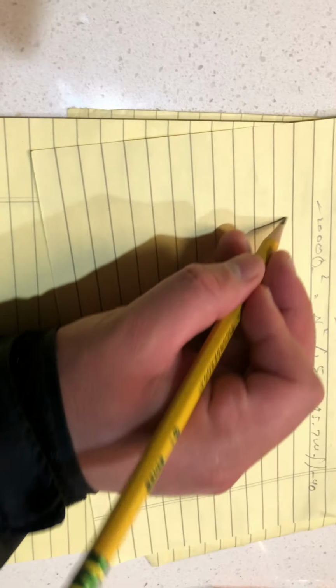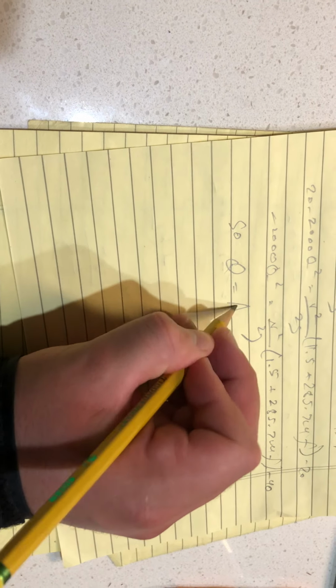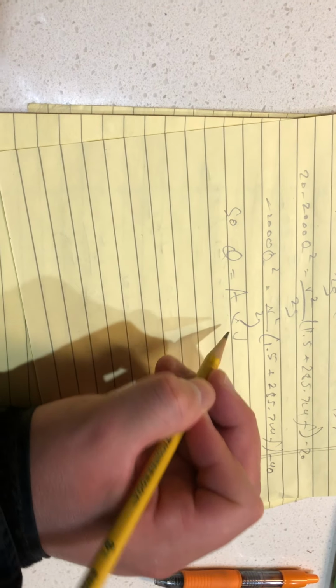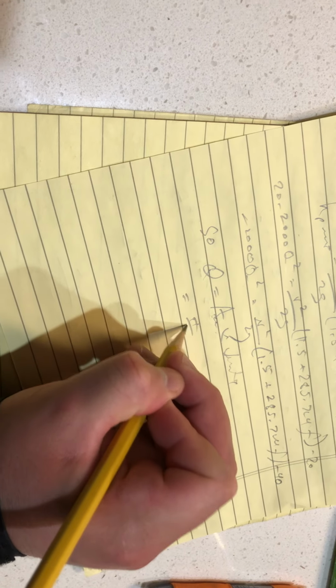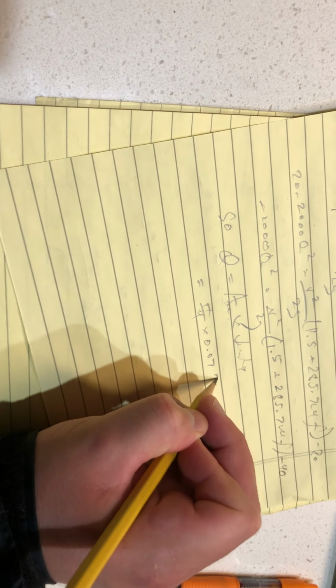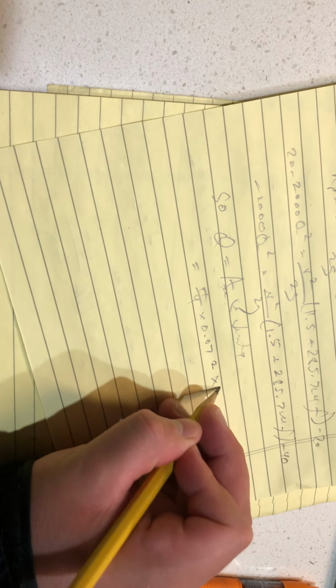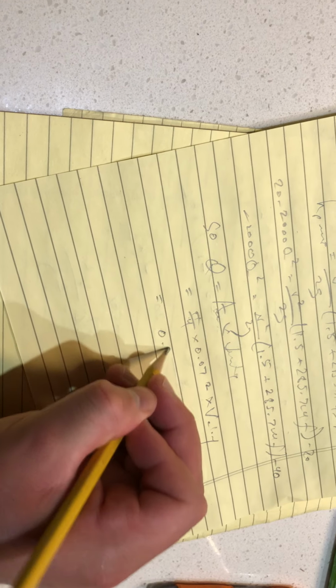Then after that we have this equation, we recognize Q is equal to area times velocity. So our area would be pi over 4 times 0.07 squared, the diameter, times our V, velocity, which we would end up getting 0.00385 V. This is a very important detail at the end to solve.